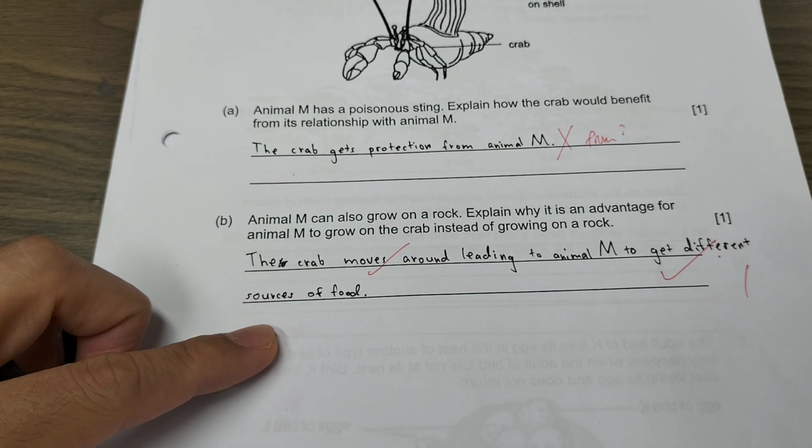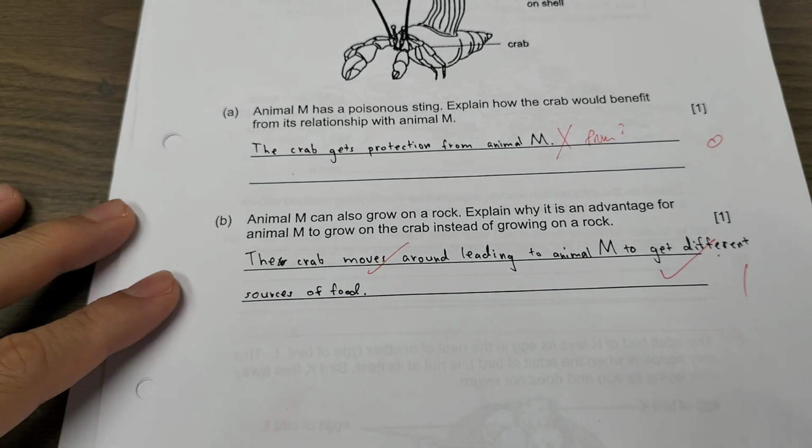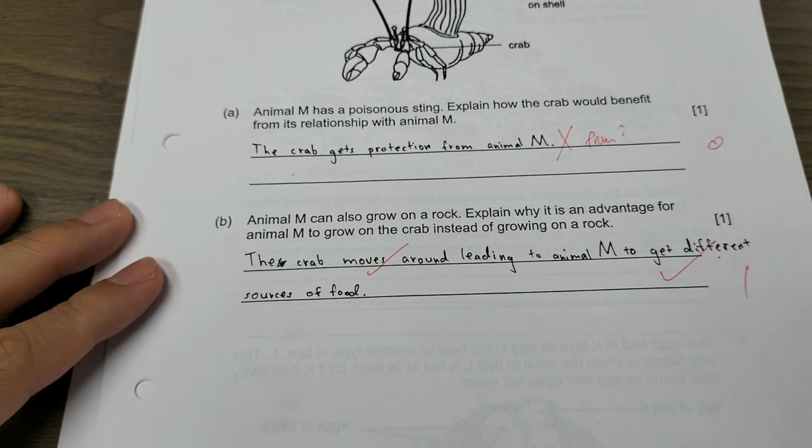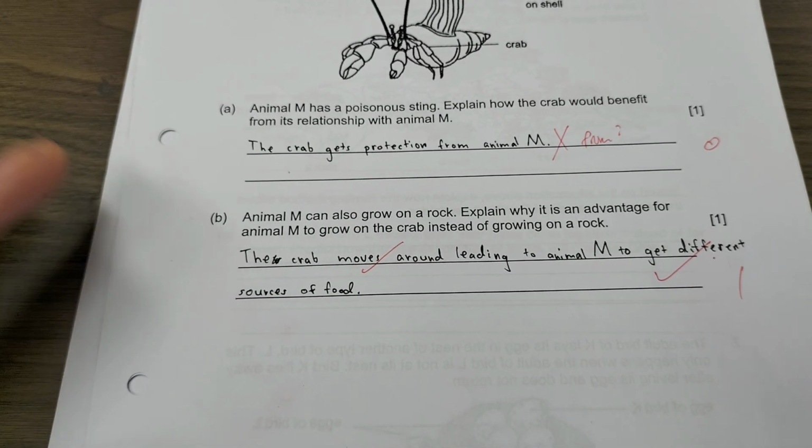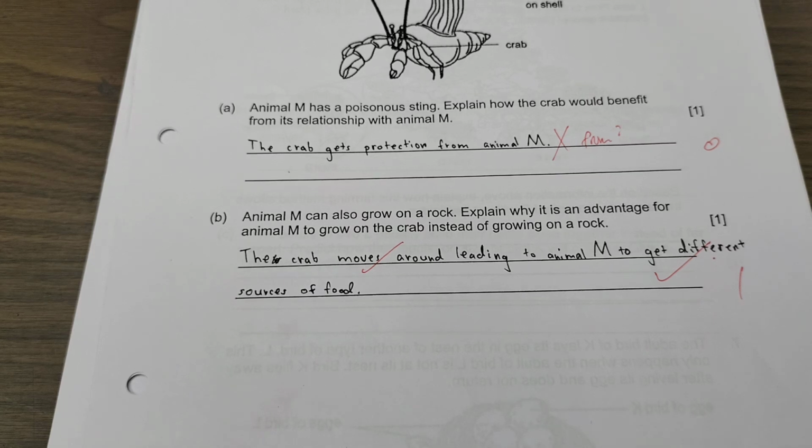That is good. Okay. Remember, these are all past year PSLE questions. So if you are able to get this right, it means that you already have the ability to solve PSLE questions. All the best to you. I'll see you in the next video.